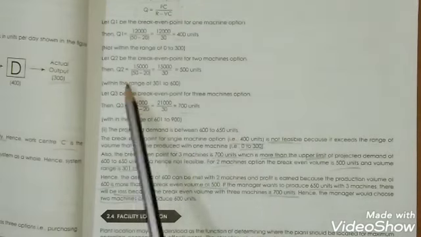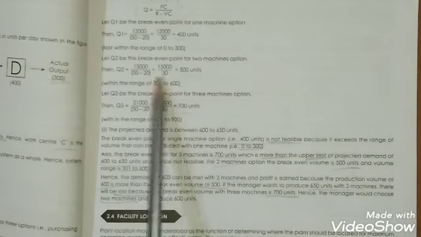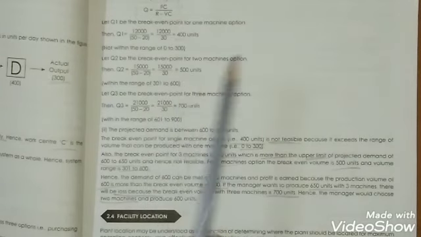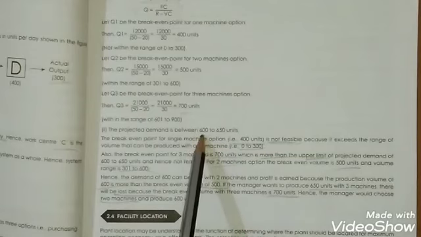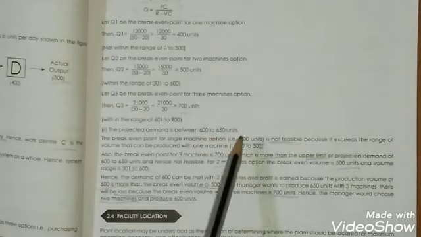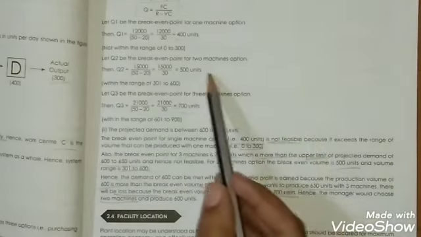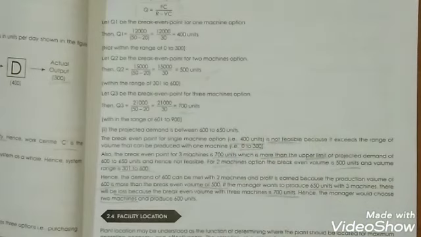Okay, if we take quantity 2, that is 2 machines, we have 500 units. This would be more suitable for 600 to 650 units. So we have to take quantity 2, that is 2 machines only. So the answer will be quantity 2, 2 machines.